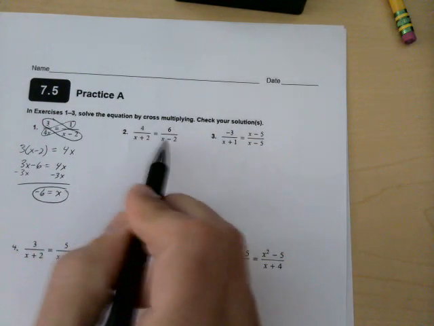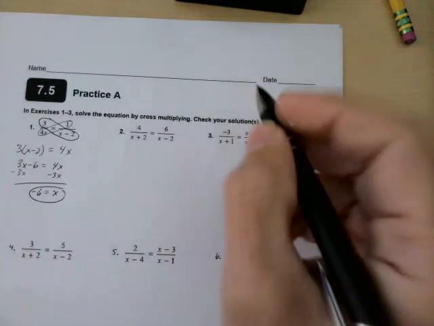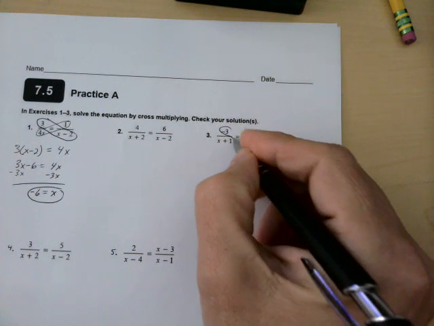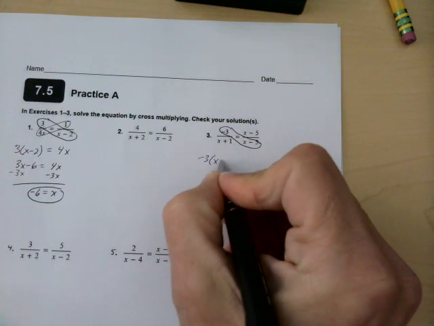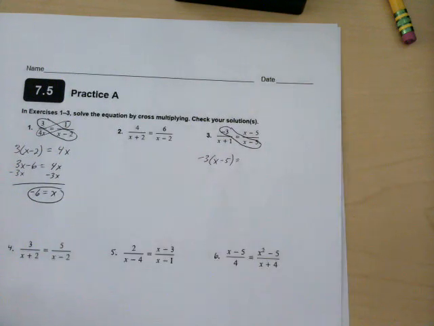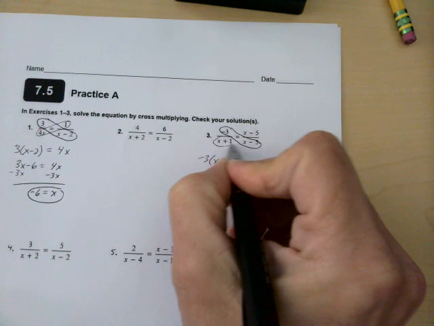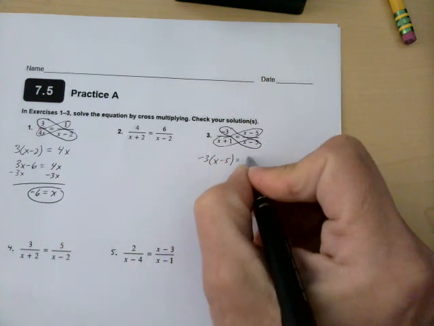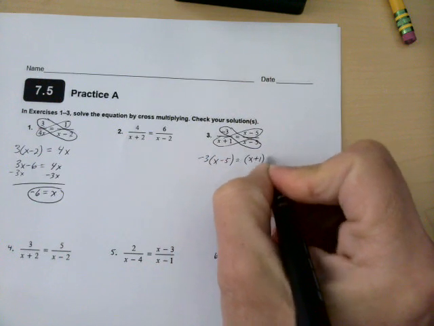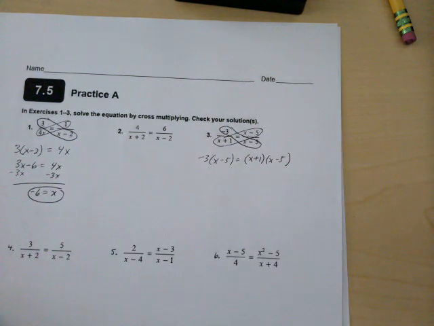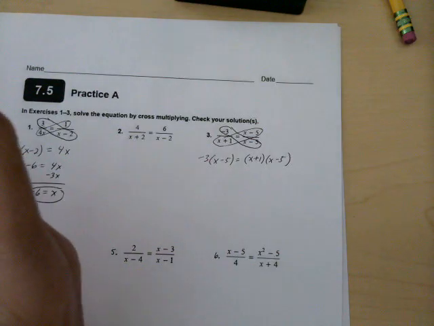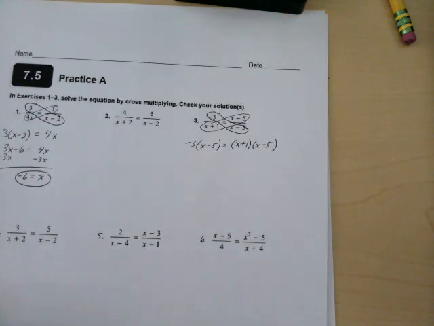Number 2 is real easy. You just take the cross products. For number 3, this is easy. That's just the distributive property, -3 times x minus 5. So just be careful of your signs. But then here you better do FOIL. Okay, so you're taking a binomial times a binomial. So that's going to require FOIL, which is going to end up with a quadratic equation that we're going to need to solve by factoring.